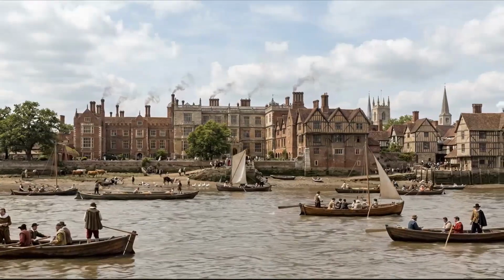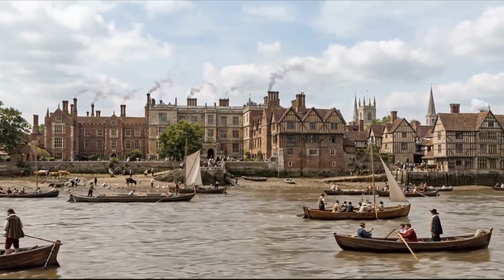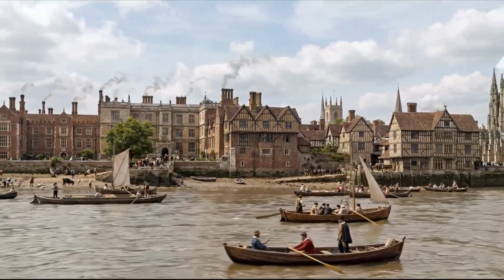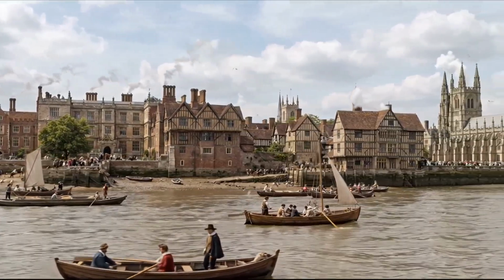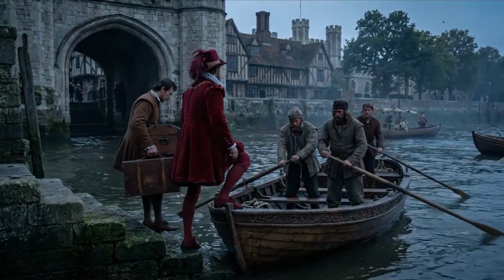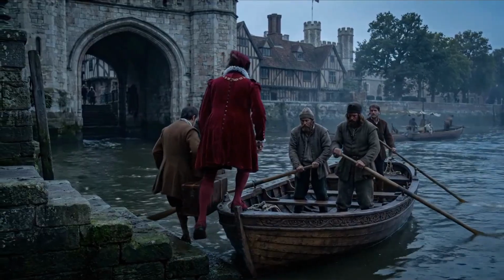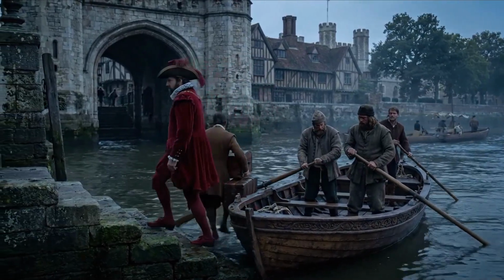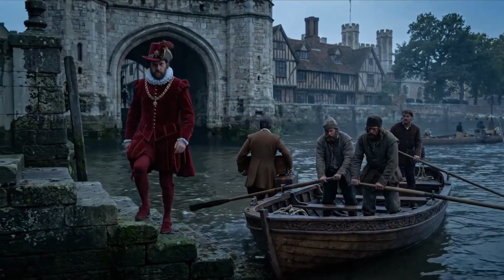The etching shows the Palace of Whitehall back in 1643, when it was the largest royal residence in all of England and the primary home of the monarch. From these very steps that faced the river, kings and courtiers stepped off their boats, which says everything about how central the Thames was to the daily movement of London and to the life of the Stuart court.